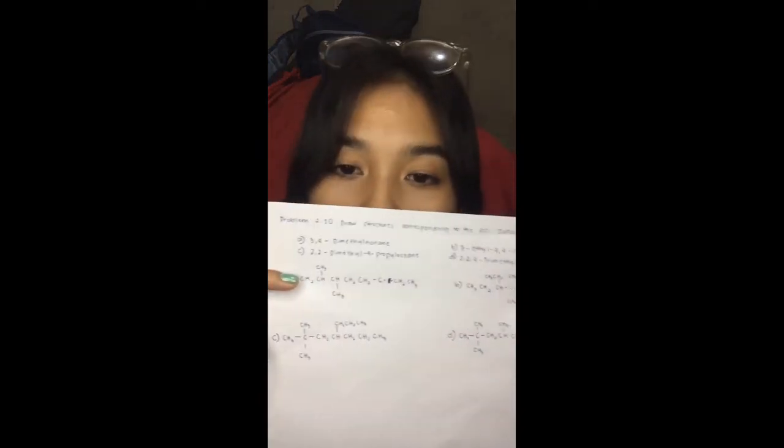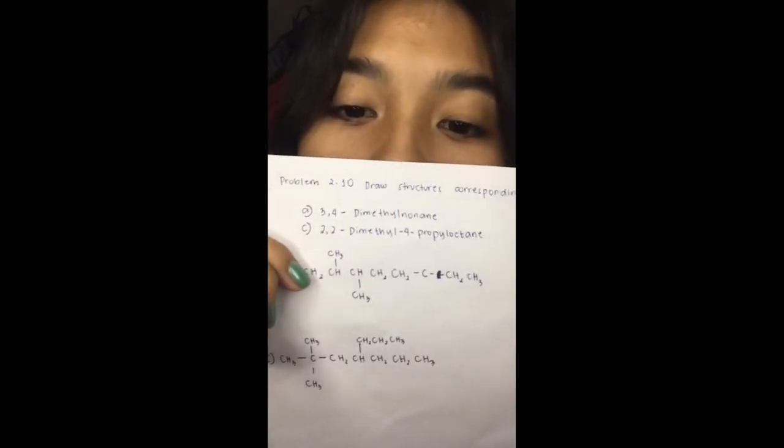So now let's go to the problem 2.10, and the instruction here is to draw structures corresponding to the following IUPAC names. So here are the 4 structures that is given in problem 2.10. Letter A is 3,4-dimethylnonane. Letter B is 3-ethyl-4,4-dimethylheptane. This one.